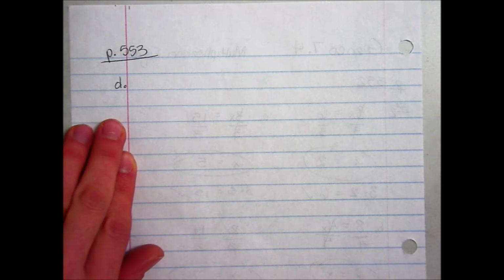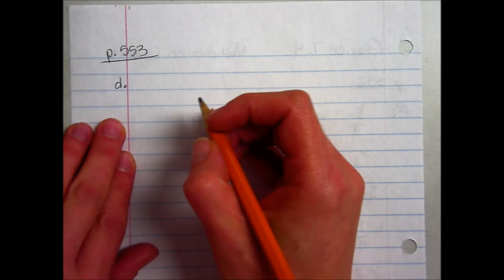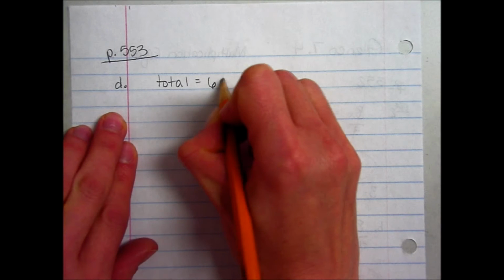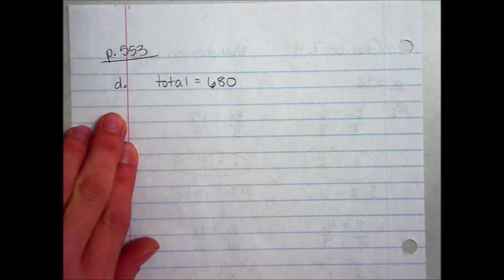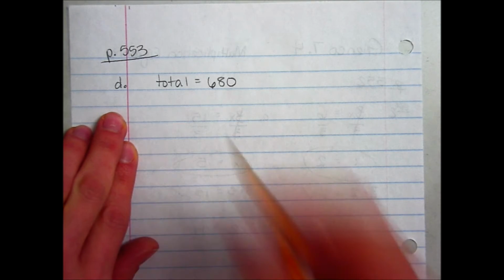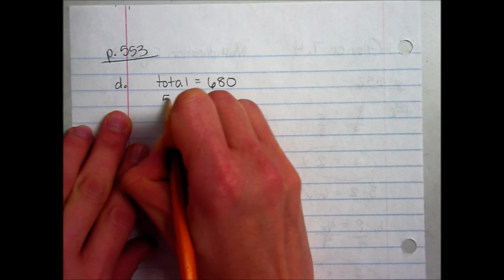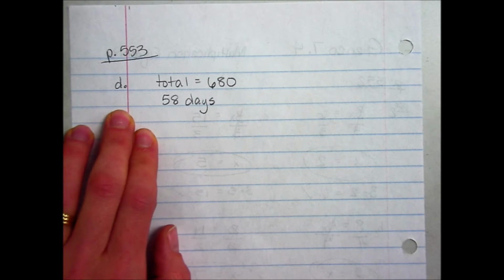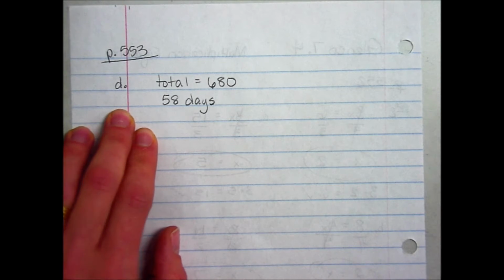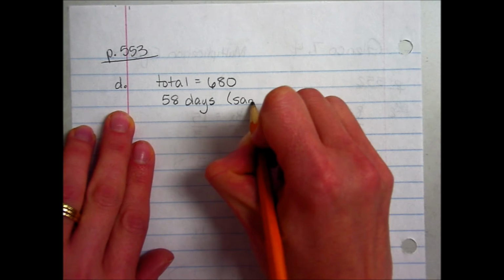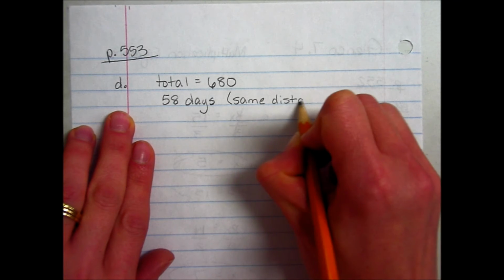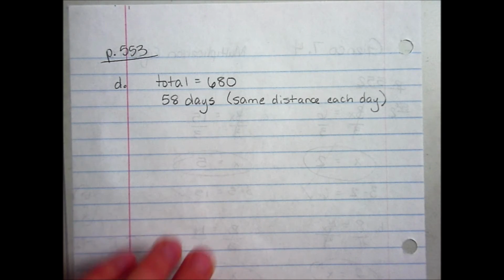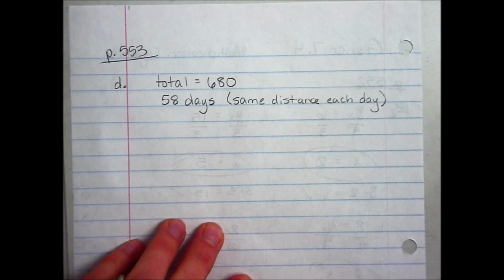Paige, what do we know? We know that they walked 680 miles. Is that their total? Okay, Seth, what else do we know? The trip took 58 days. Okay. And it says, suppose they travel the same distance each day. So, same distance each day. And we know it's going to have to be a multiplication equation because it told us we need to multiply.